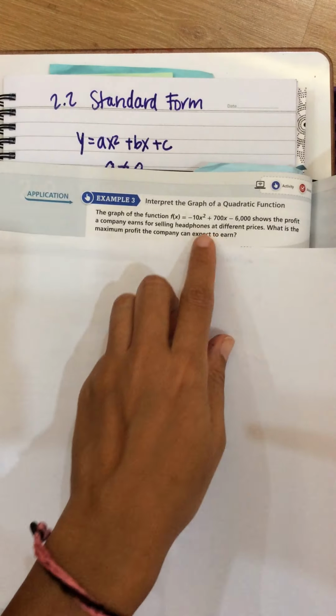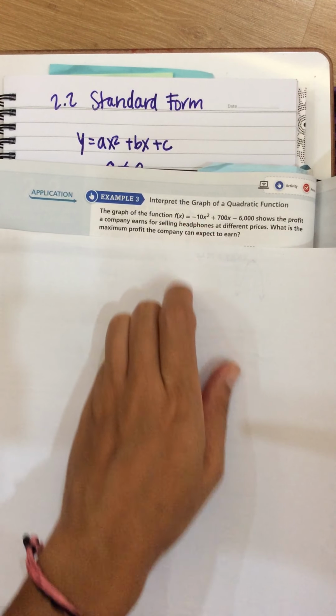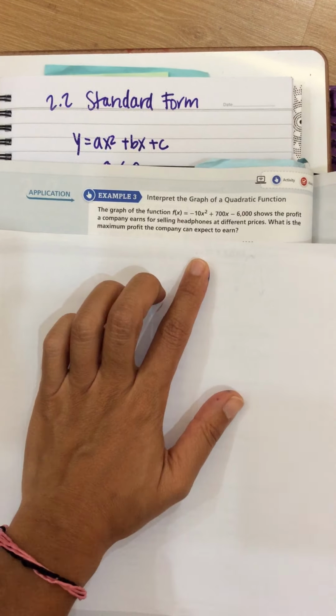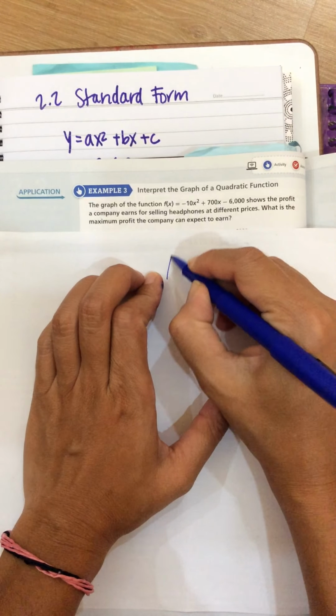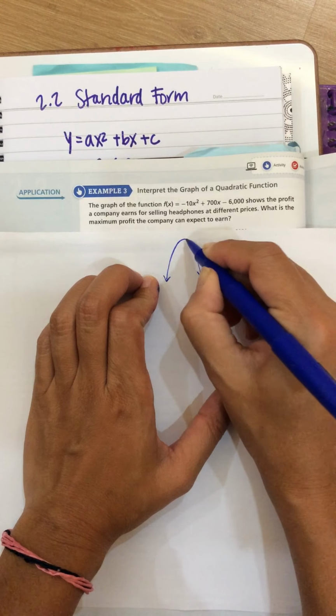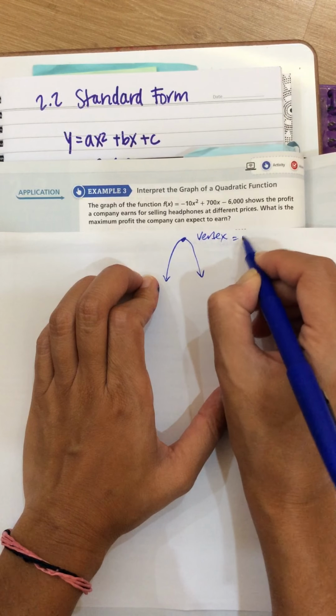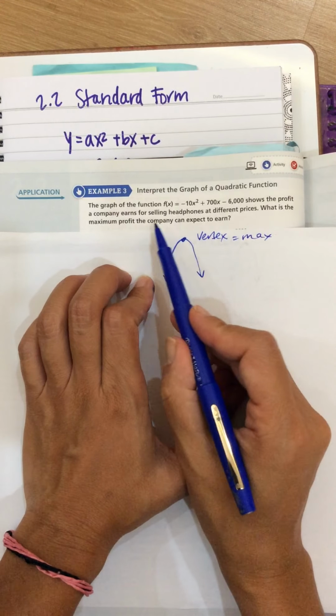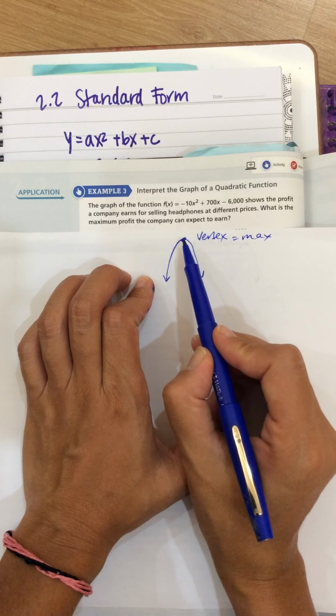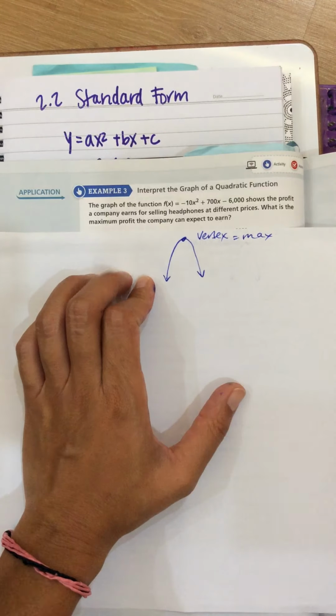So I'm looking at this, I see a is negative, so I know it's going to open down. Okay, so if this thing is opening down, the vertex is up here. The vertex is going to be the maximum. So when they're asking us for the max profit, they're asking us for the y value at the vertex.